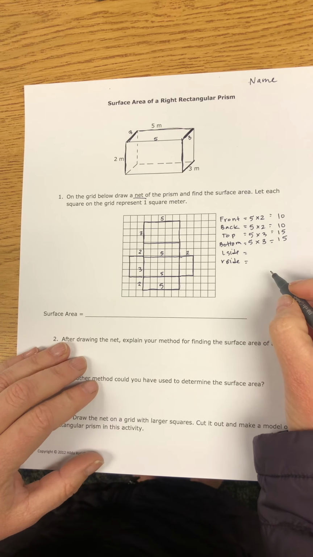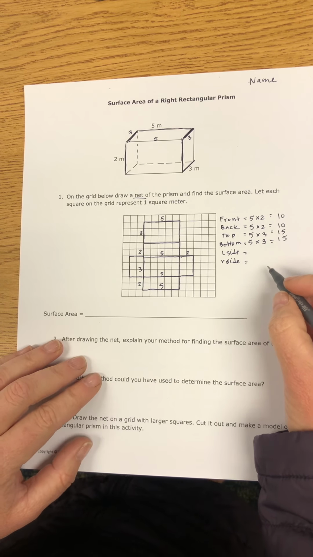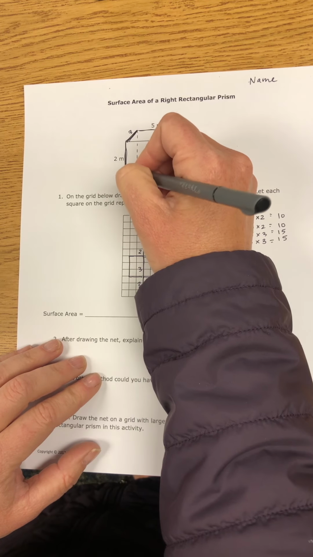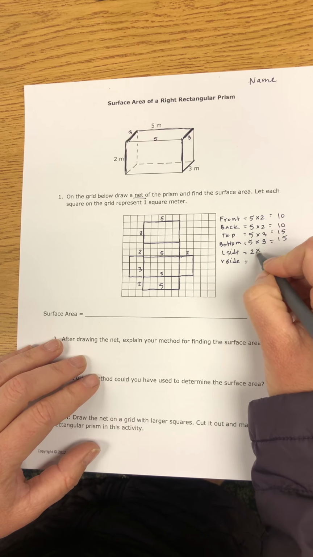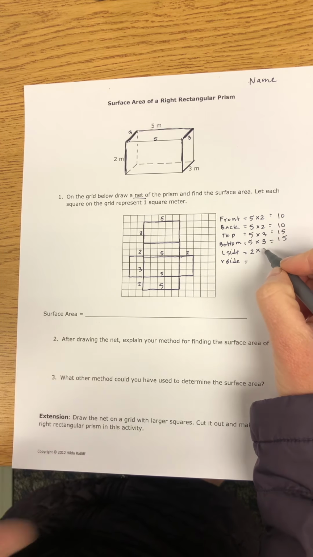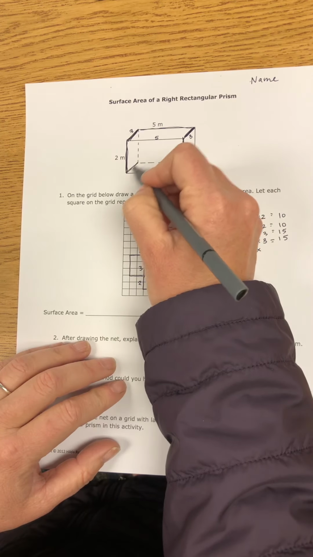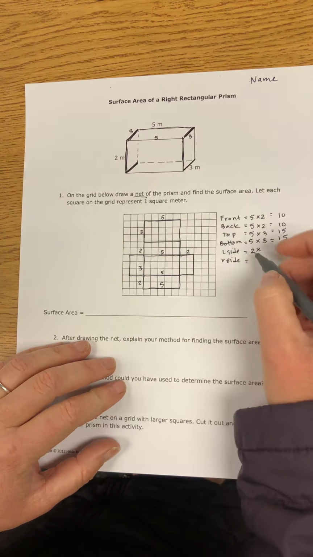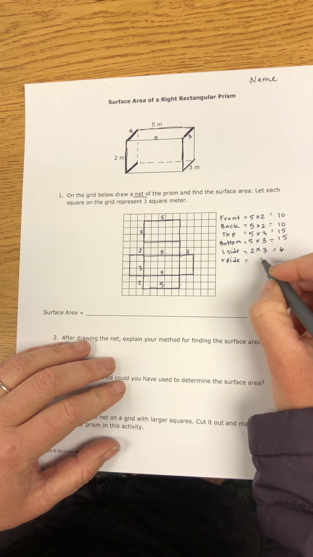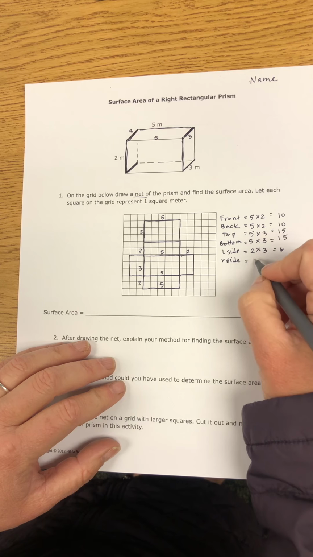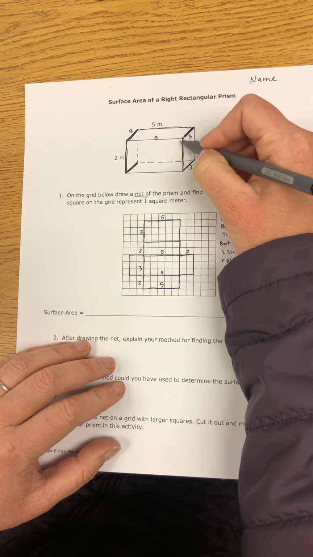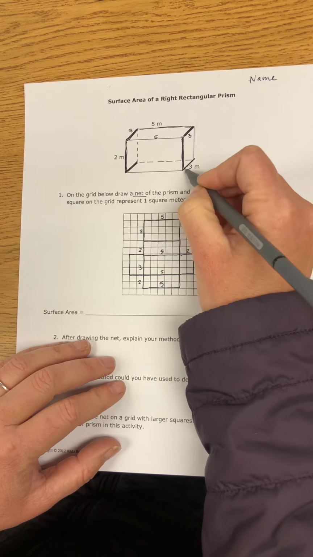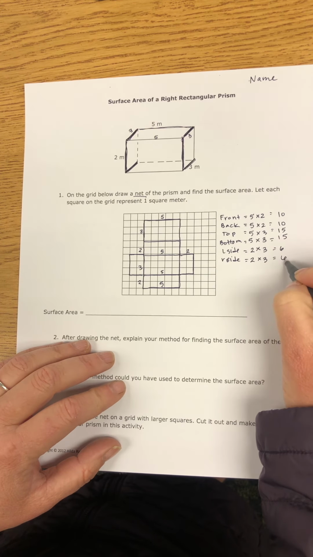What am I going to use for the left side? I would use 2 and 5. 2 looks like the height, but 5 is not going to be the base of the sides, right? Because the base is going to be one of those slanted lines, so 3. And what can you tell me about the right side? It's going to be the same. It's 2 times 3 again, which is 6.